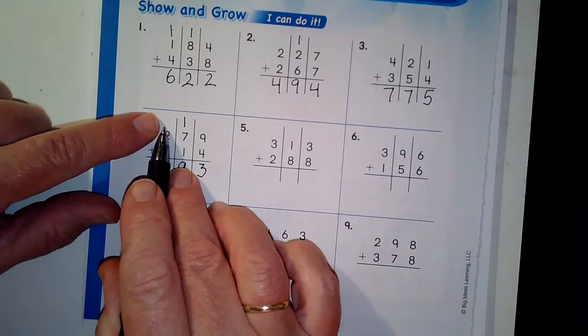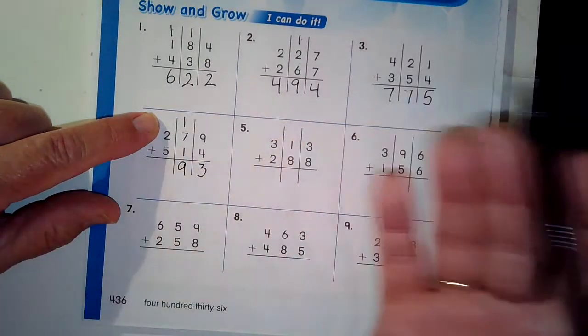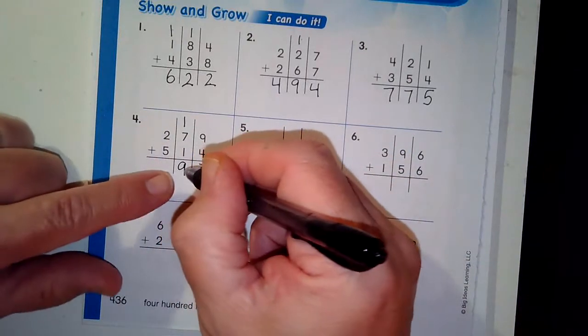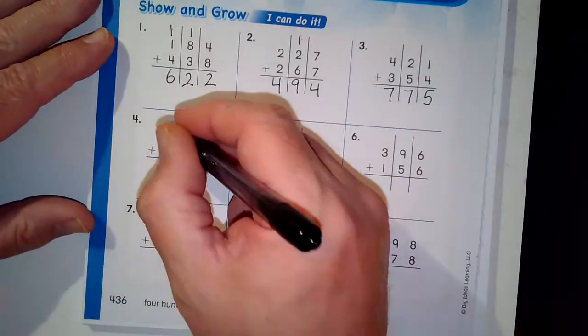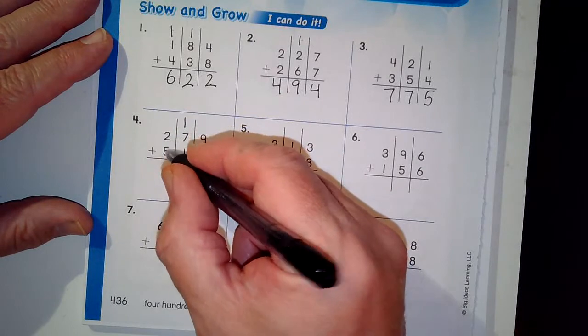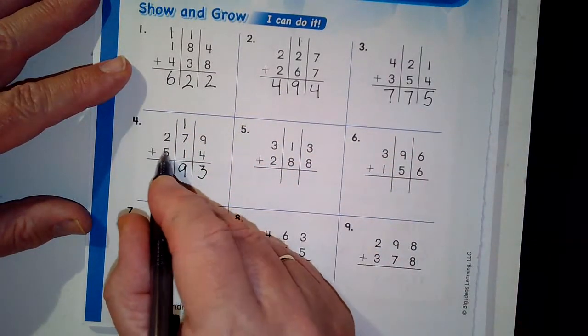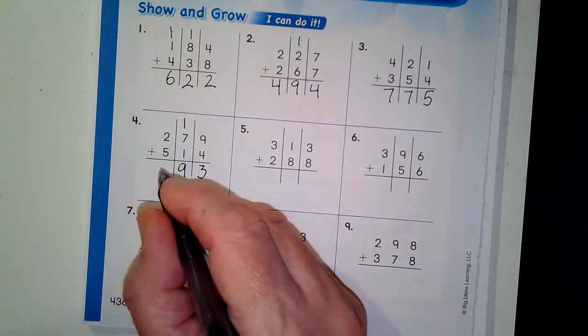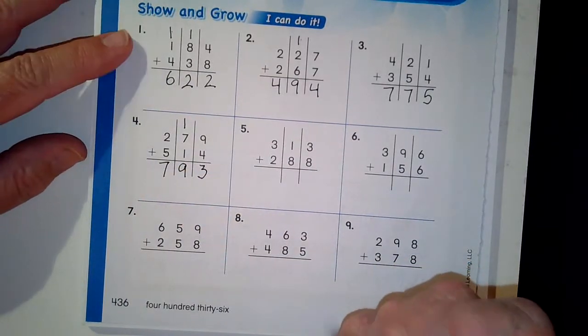And do I have to put anything up here? You're right, nothing, because I didn't get bigger than 9. So nothing up here. 2 plus 5 is 5 in my brain. 2 more, 7. There we go.